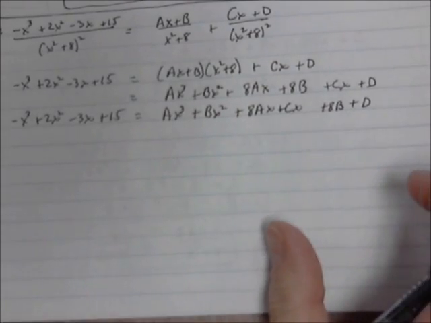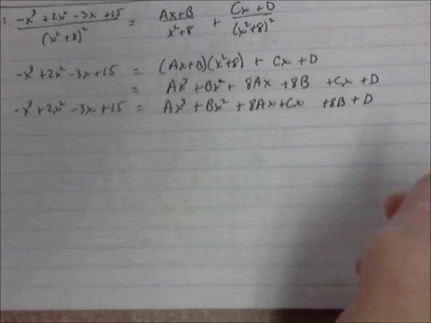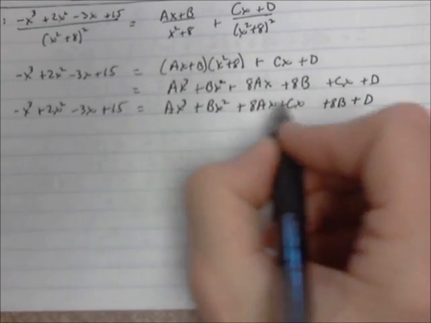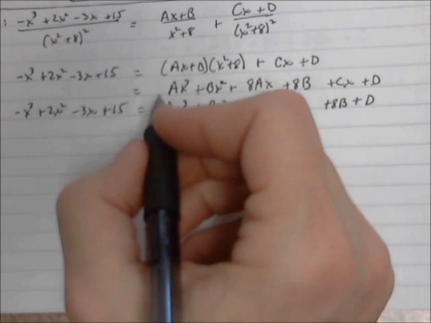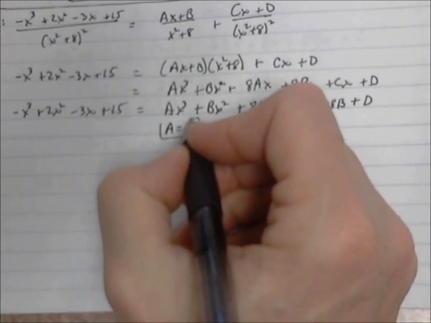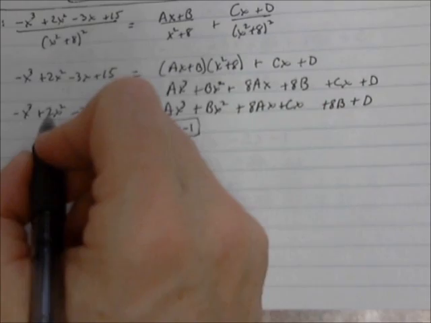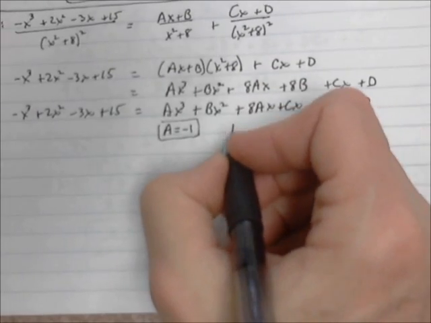And so now to equate the coefficients, you're just going to let a equal negative 1, because this a doesn't have another x cubed term here. So we have a is equal to negative 1. And there's no other x squared term, so we can just have b is equal to 2.